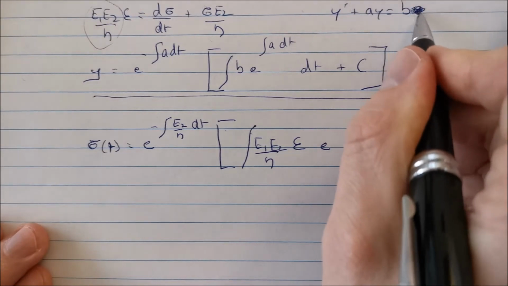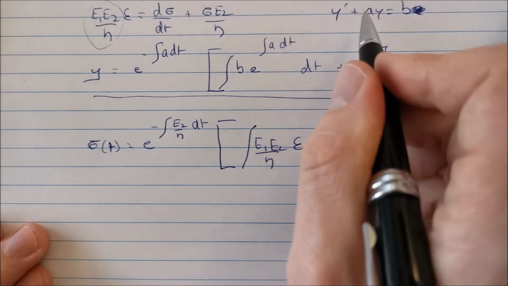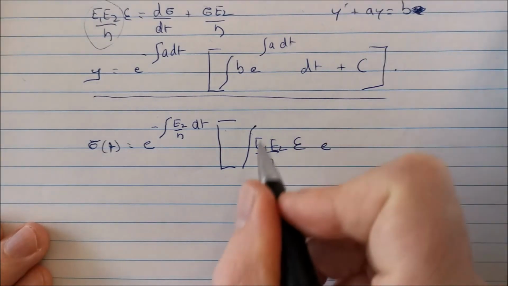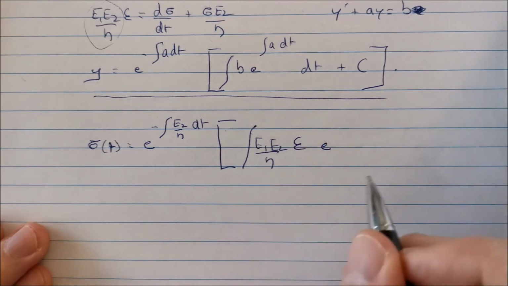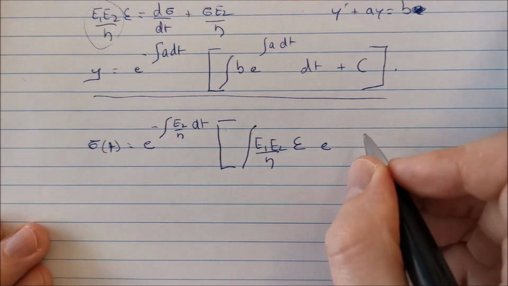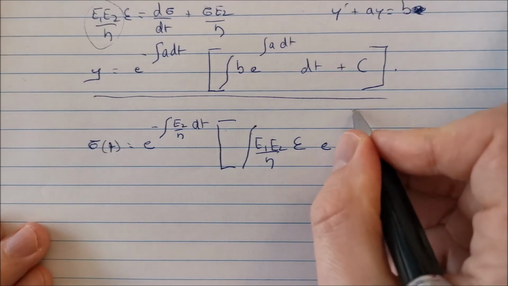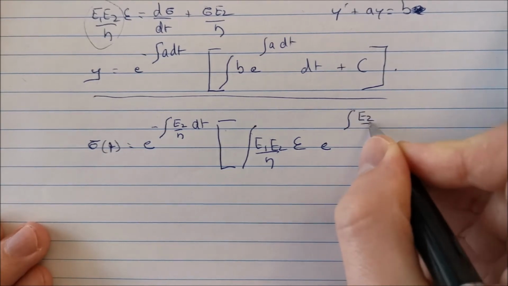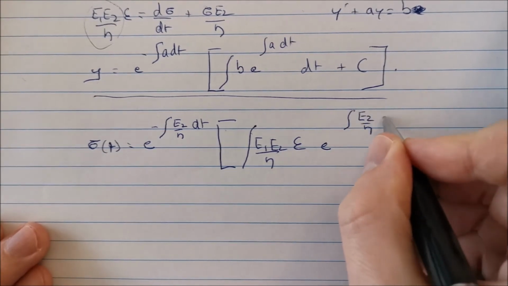Apologies for this, it is actually y prime plus ay equal b, so the whole b term is equal to this. Let's continue, and we are going to write this as in the expression.